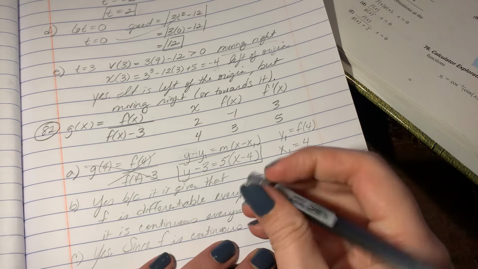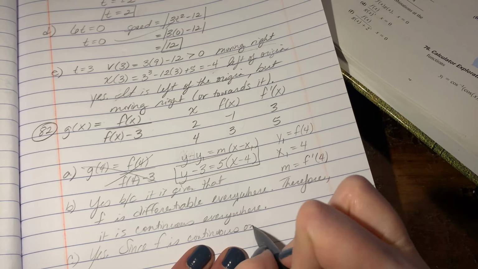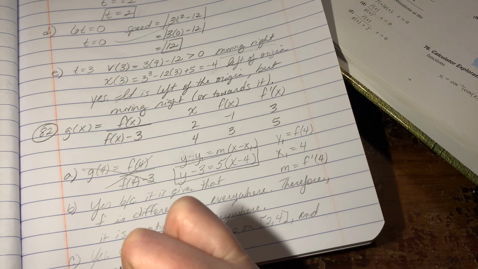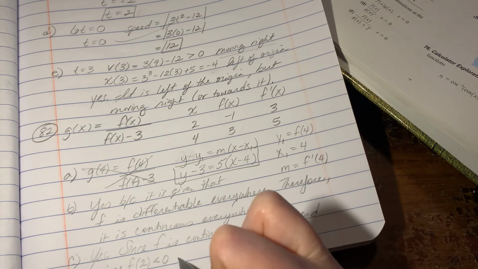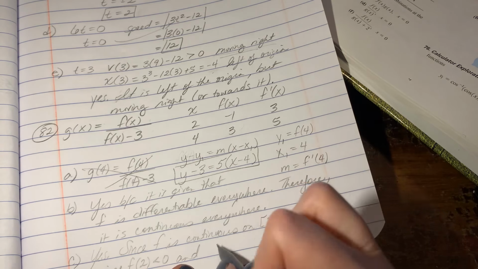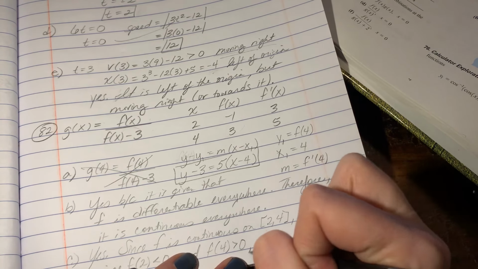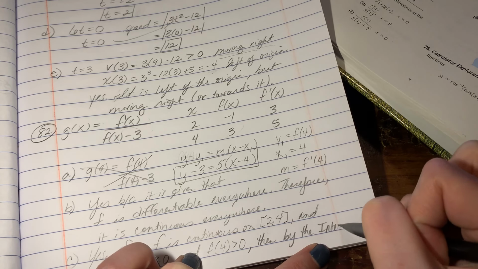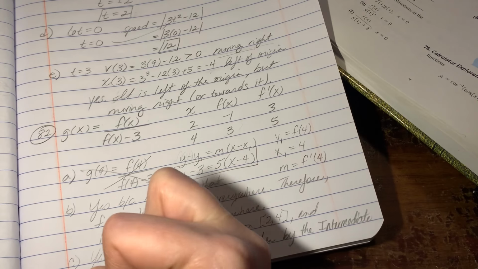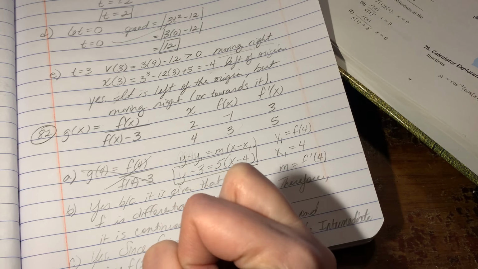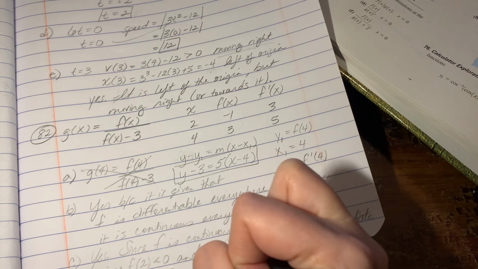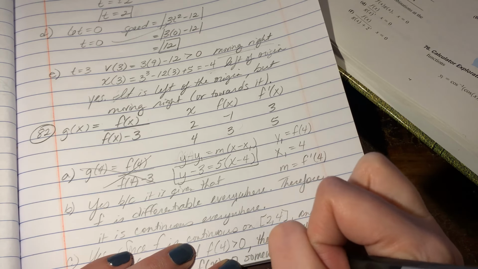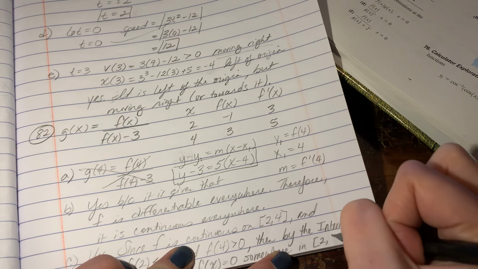Well, it's continuous on, specifically, [2, 4], and since f of 2 is less than 0, and f of 4 is greater than 0, then by the intermediate value theorem, and don't write IVT, write it out, we're practicing for the exam, f of x equals 0 somewhere in (2, 4).